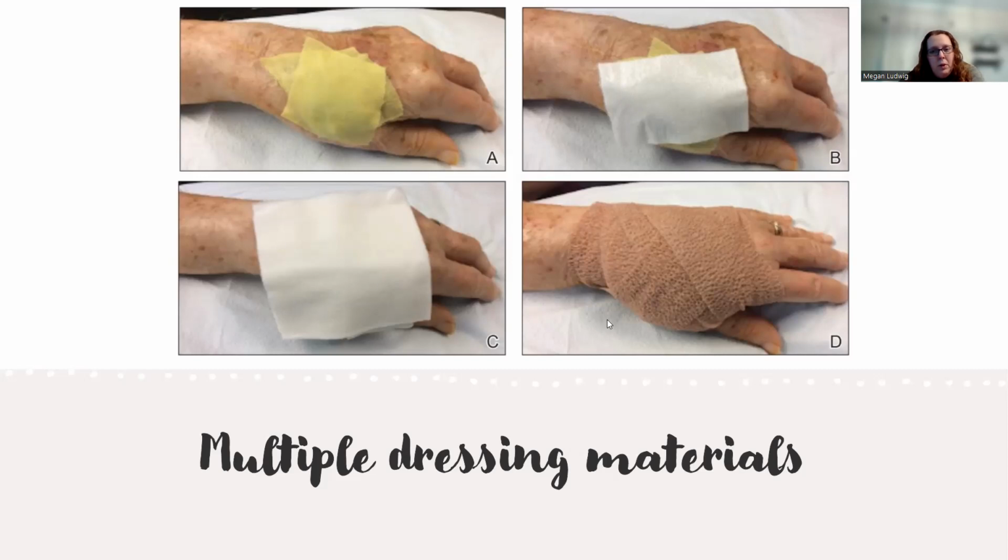And then it's secured in place, because this one doesn't have any sticky to it, with Coban, which is self-sticky to itself. That was probably the best choice here because it's really going to be hard to tape something so big right here, especially on what appears to be an elderly patient's hand.